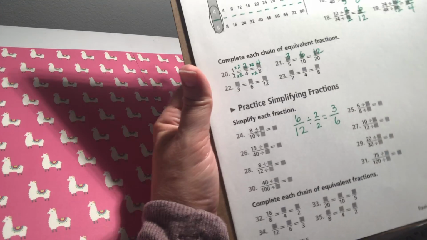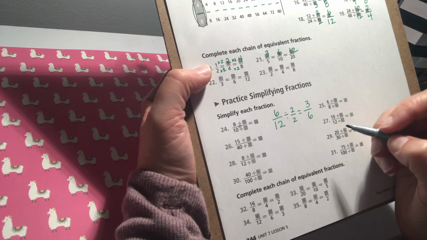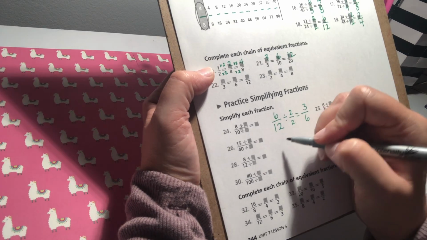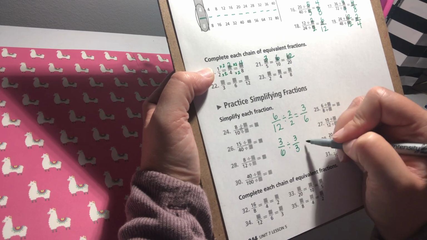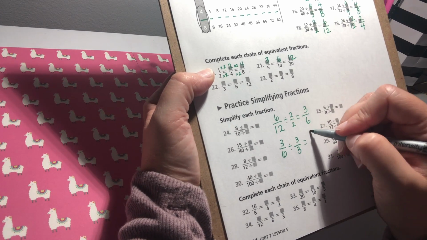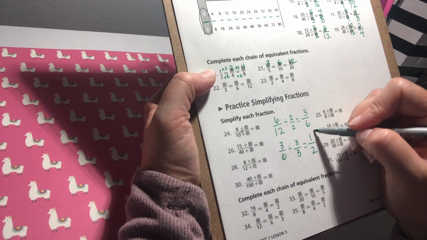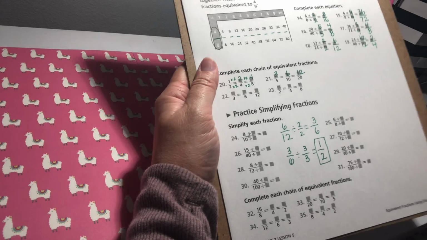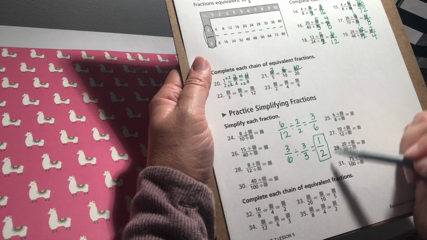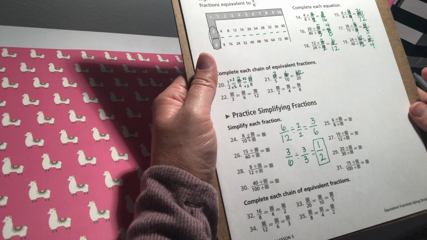That fraction is not simplified yet, though, because both 3 and 6 can be divided again by 3. So I take 3/6, and I divide it again by 3. 3 divided by 3 is 1. 6 divided by 3 is 2, and now there's nothing else besides 1 that can be divided here. So 6/12 simplified all the way would be 1/2. 3/6 would be part of the way.